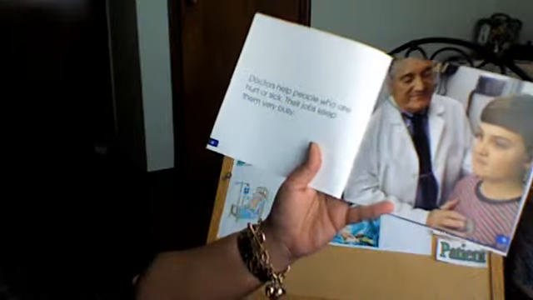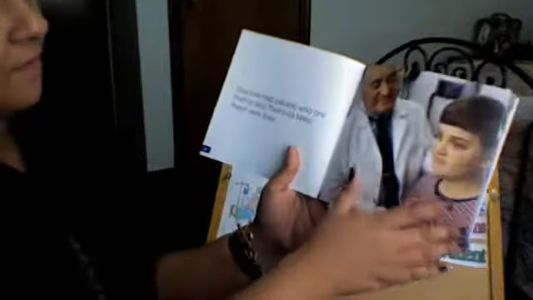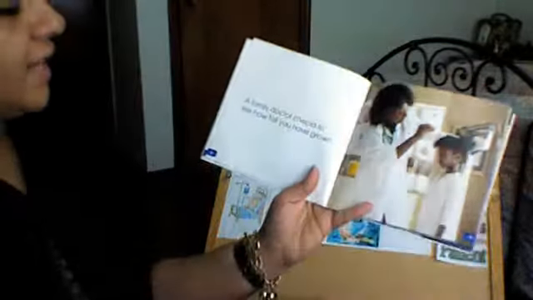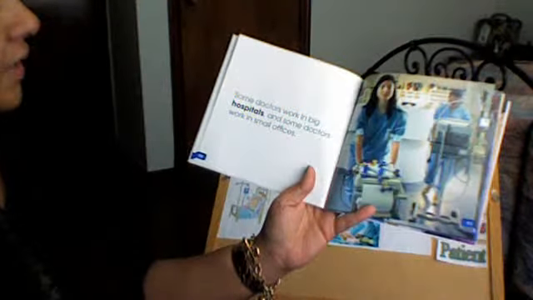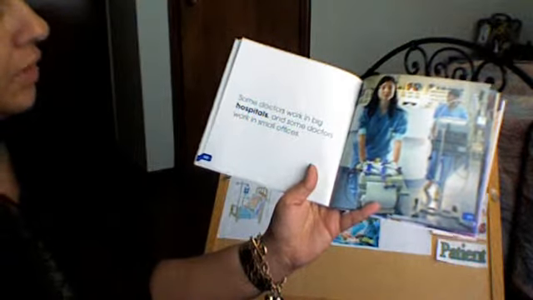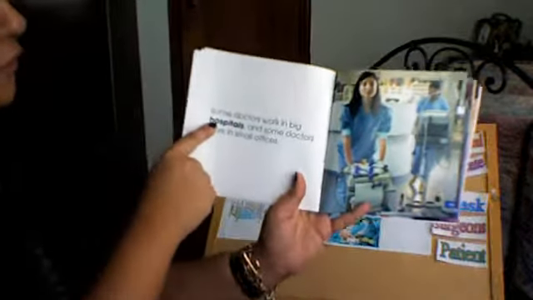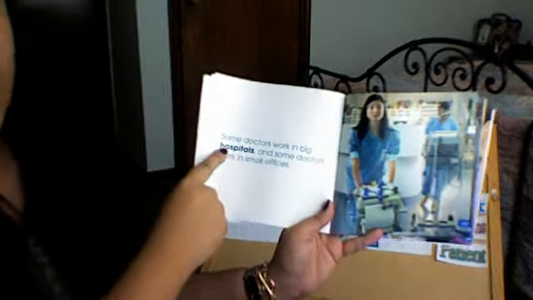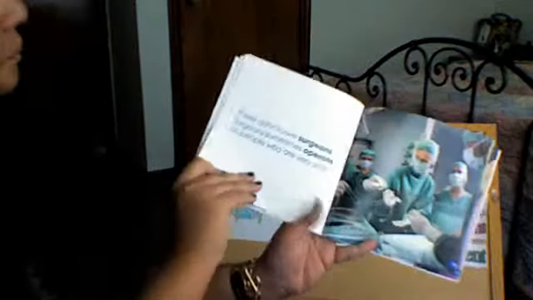Doctors help people who are hurt or sick. Their jobs keep them very busy. When it is time for a checkup or a shot, you visit a family doctor. A family doctor checks to see how tall you have grown. Some doctors work in big hospitals and some doctors work in small hospitals. So we come across our first bold word. At this point, I would ask the children to make an inference on what they believe hospitals is, and if they've ever been to a hospital or if they know anyone who works in a hospital.